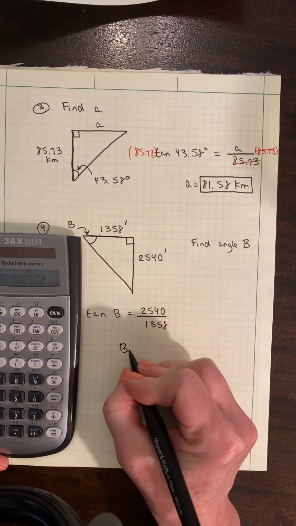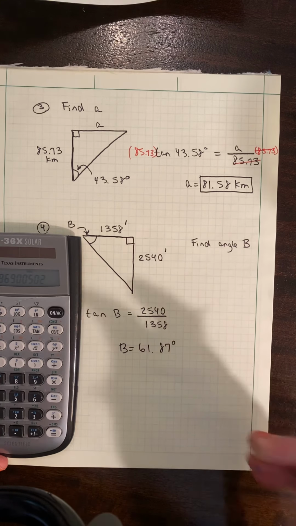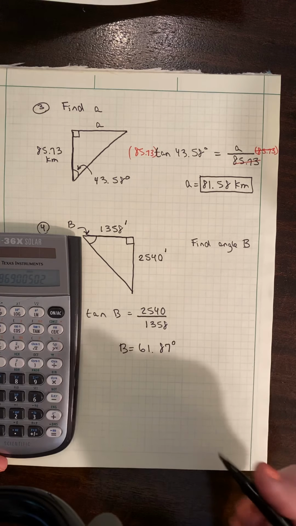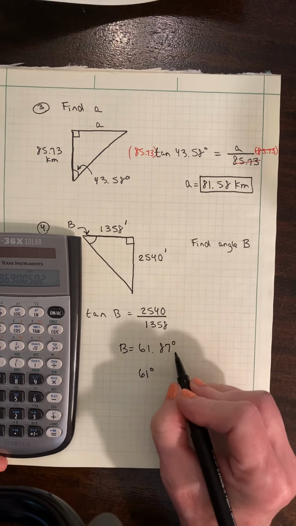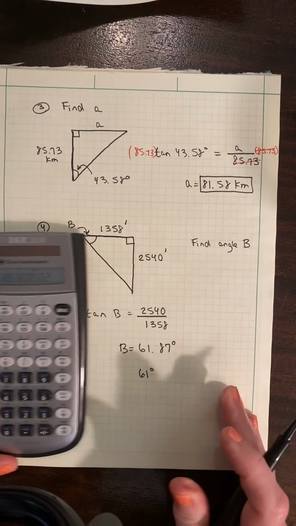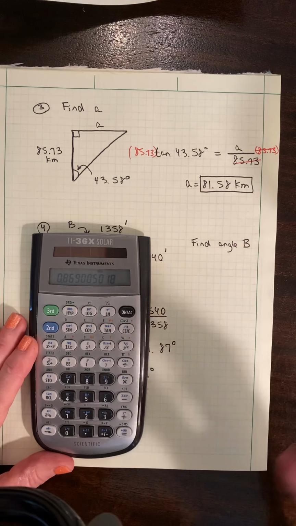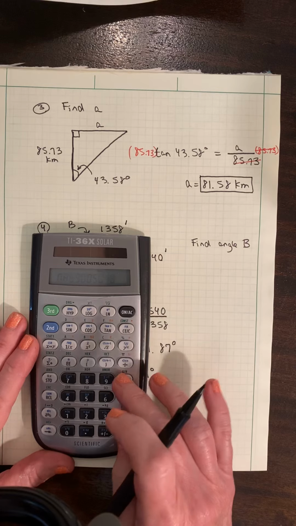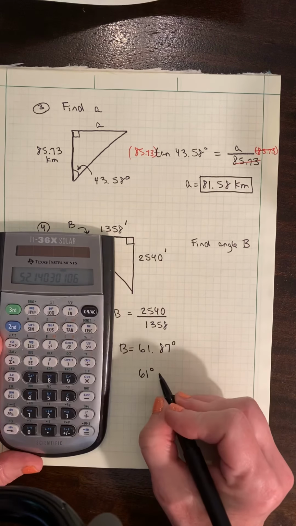So B is 61.87 degrees. Now remember, if they want in whole degrees in minutes, it's 61 whole degrees. We want to change this part to minutes. Let's take off the 61. There's my decimal that wasn't rounded there, and times 60. It would be 52 whole minutes.